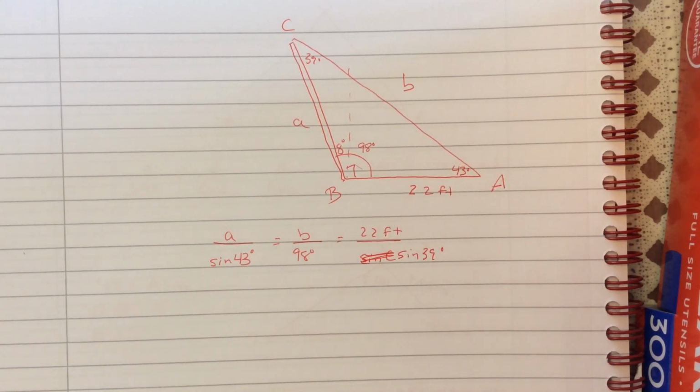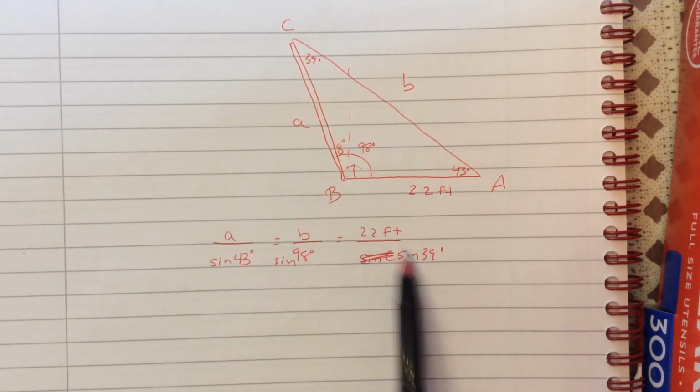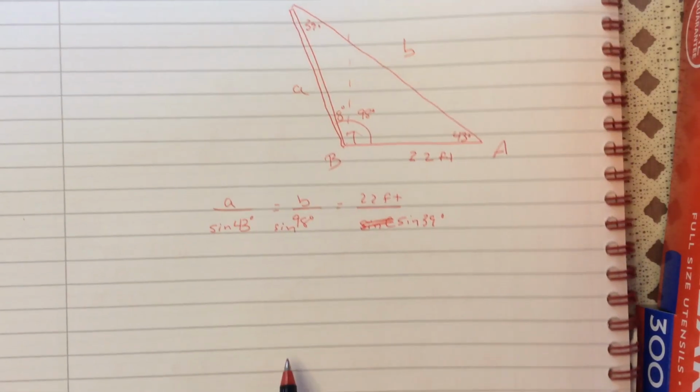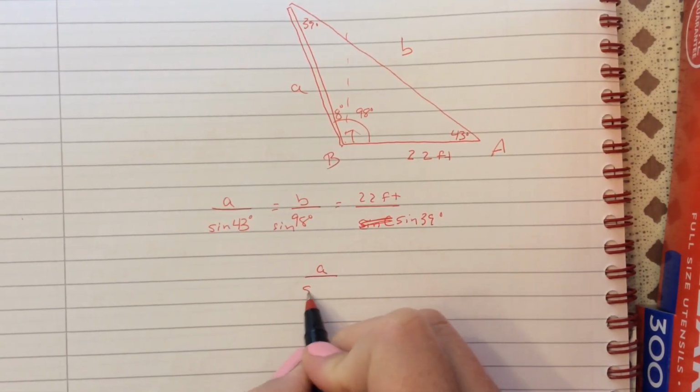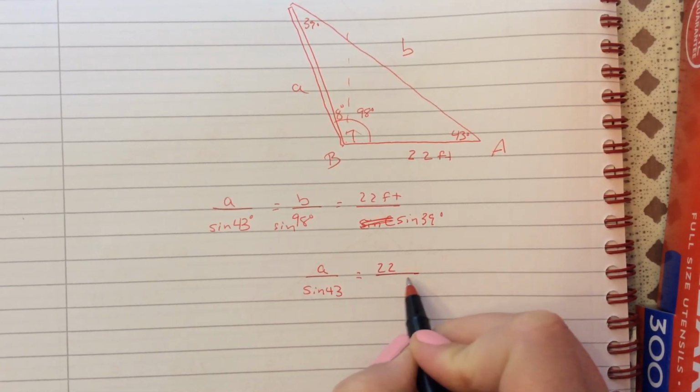All right, so if I'm solving this and I'm looking for A, I know both of these numbers, so that's the proportion I'm going to use. So I'm going to say A over the sine of 43 equals 22 over the sine of 39.